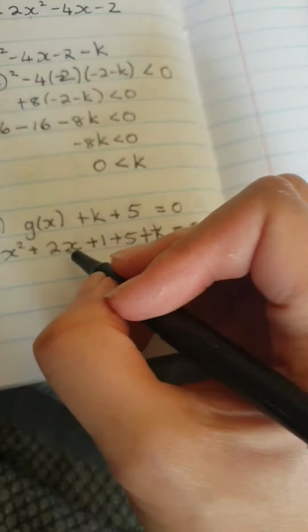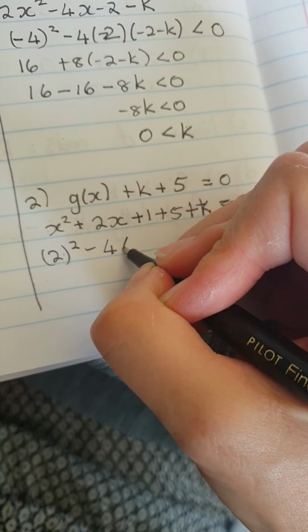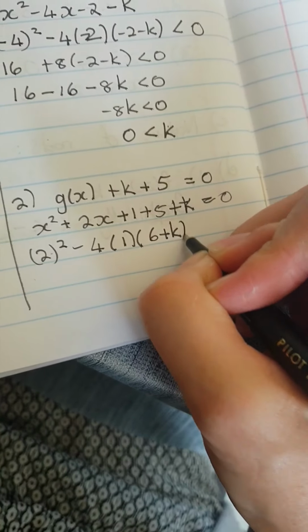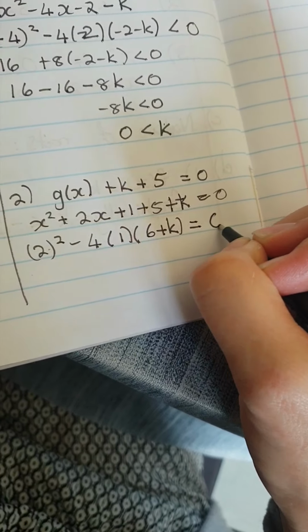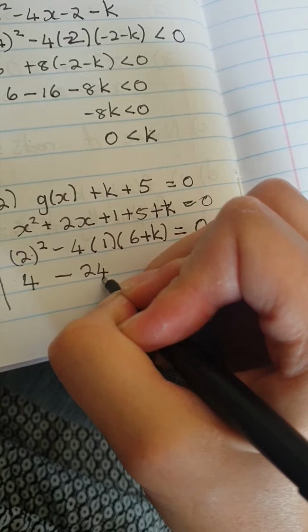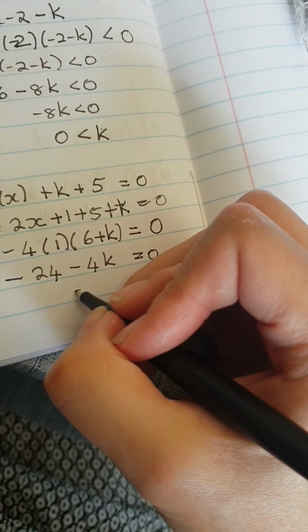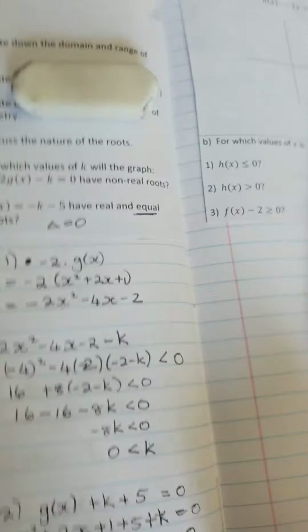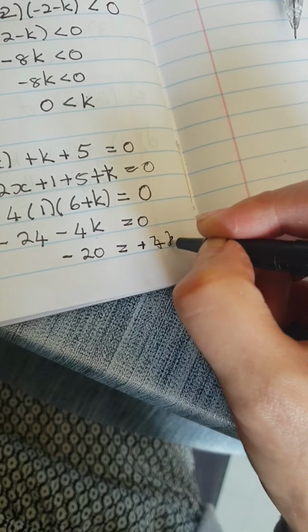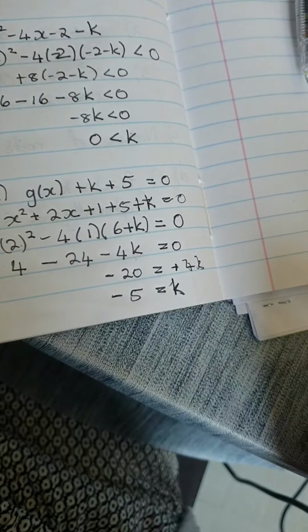So I now do my discriminant. B squared minus 4a times c, that's actually 6 plus k, and it's equal roots, so my discriminant is equal to 0. So this is 4 minus 24 minus 4k is equal to 0. So this is minus 20 is equal to plus 4k, and minus 5 is equal to k over there. Okay.